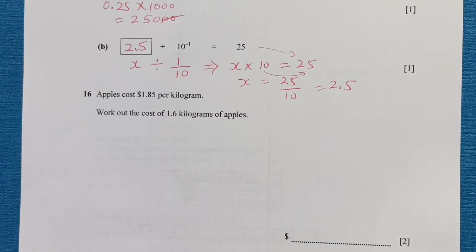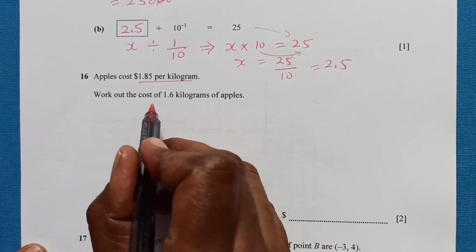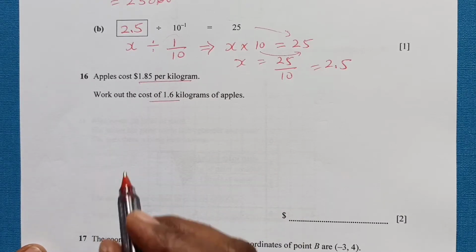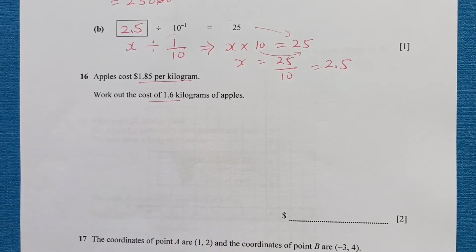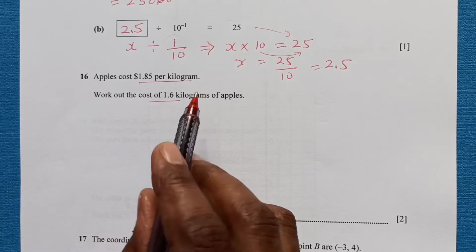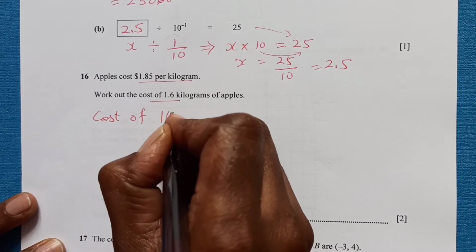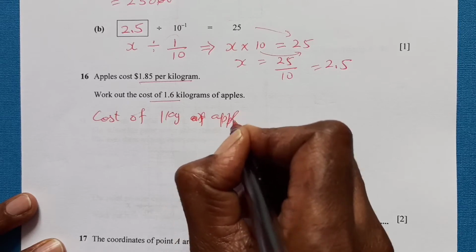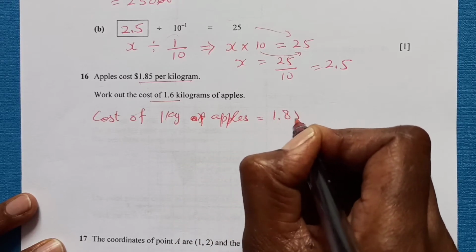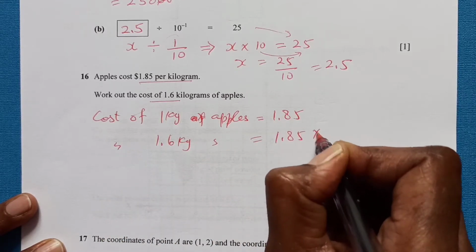Now question number 16. Apples cost $1.85 per kilogram. Work out the cost of 1.6 kilograms of apples. It's just multiplication. The cost of 1 kilogram of apples is 1.85, and the cost of 1.6 kilograms will be 1.85 times 1.6.